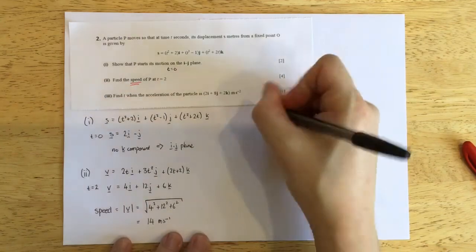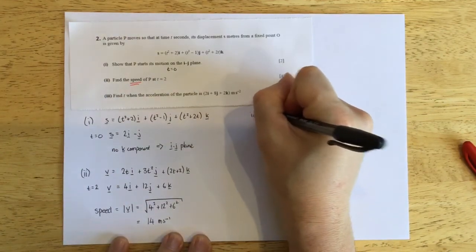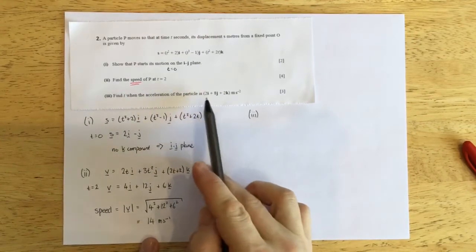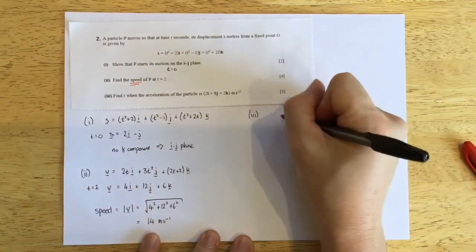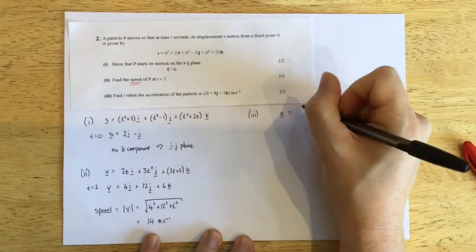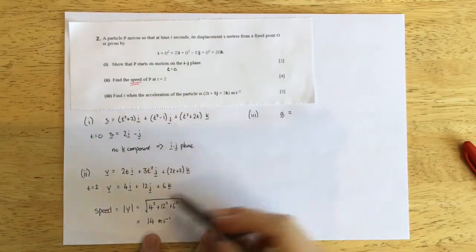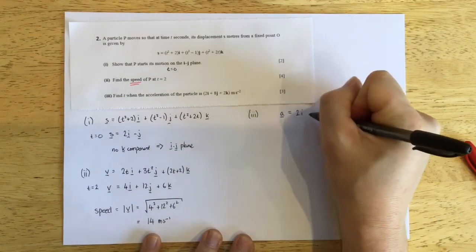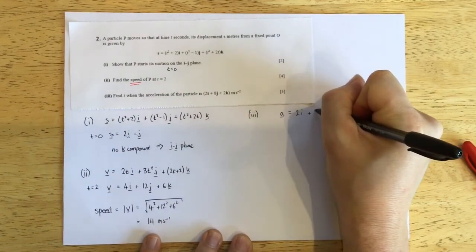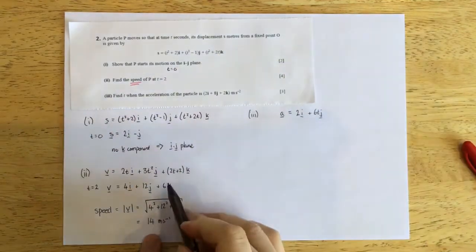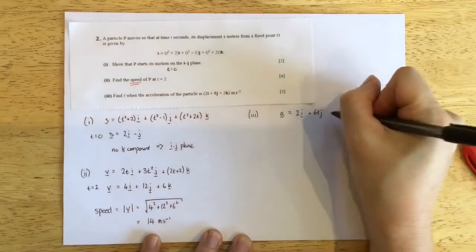Finally, part 3. Find t when the acceleration is given like that. Well, again, we know acceleration is what we get when we differentiate velocity. So here's our velocity. When I differentiate that again, I get 2i plus 6t j. And when we differentiate this, we get 2k.